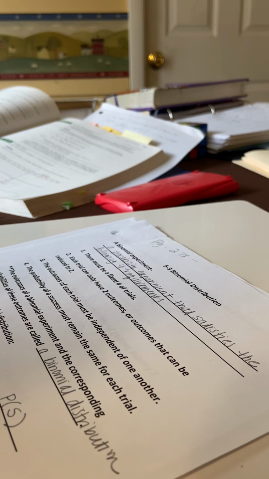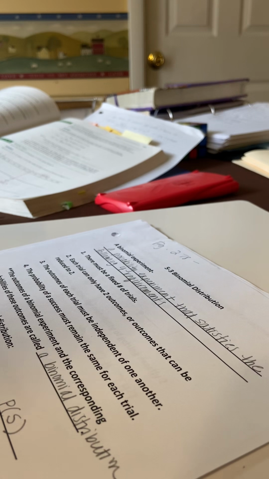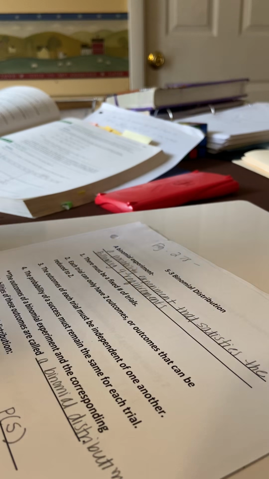And then number 3, the outcomes of each trial must be independent of each other. And that works fine with tossing a coin because it doesn't matter what happens each time you toss a coin. It doesn't make a difference for the next time you do it. Number 4, the probability of success remains the same for each trial, and the probability of success for tossing a coin and getting the heads remains the same or is consistent each time you do it. So that would be an appropriate example for a binomial experiment.